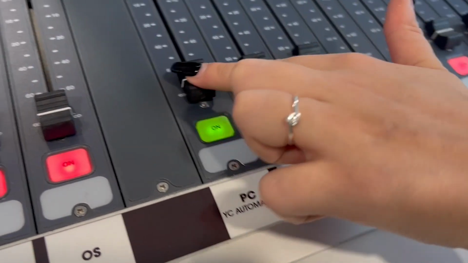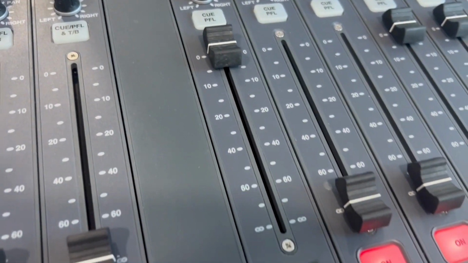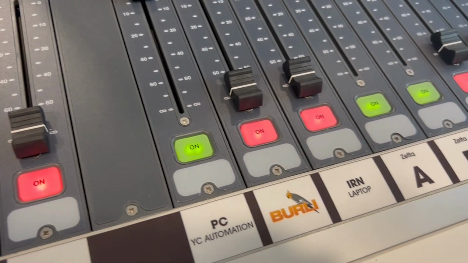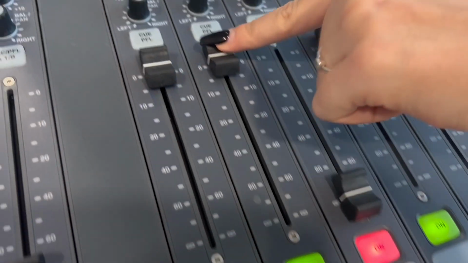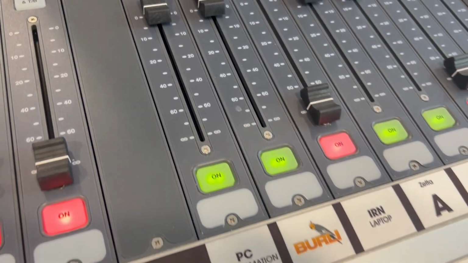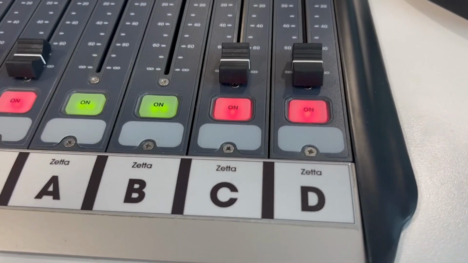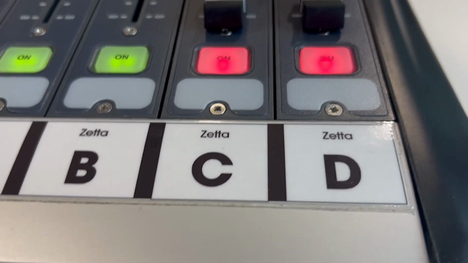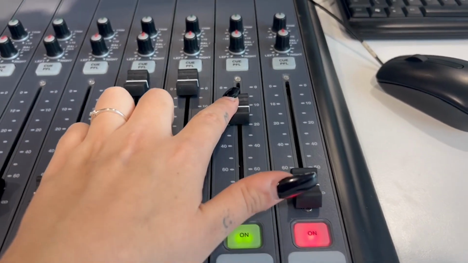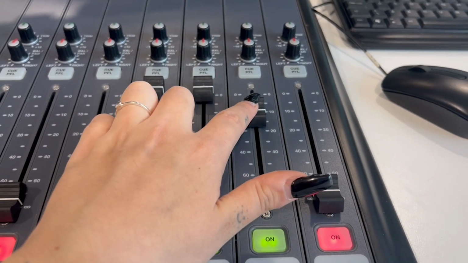If you want to play any clips or sound effects from the PC, that will come out of this PC fader right here. If you have a newsreader in the studio with you, then the news clips will play out of this burly fader. The C fader is very important because this is where your beds will play out of. Beds are the music that you hear behind a presenter when they're speaking. They keep the momentum up and just make everything sound a little bit better.